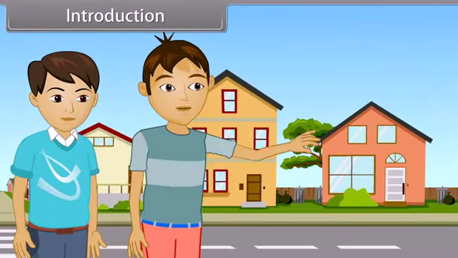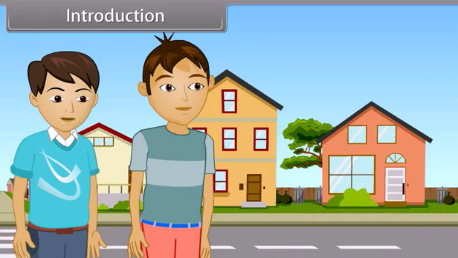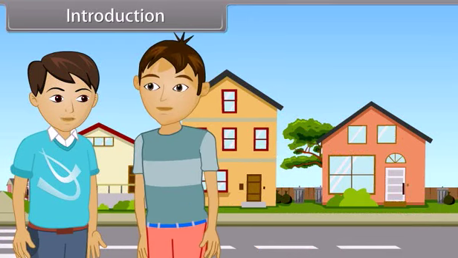Hey, Saurav, look at that building. Yes, that is the highest building of this area, you know. Look at that flag over that building, man. Do you know that we can easily find the height of that flag and the building?